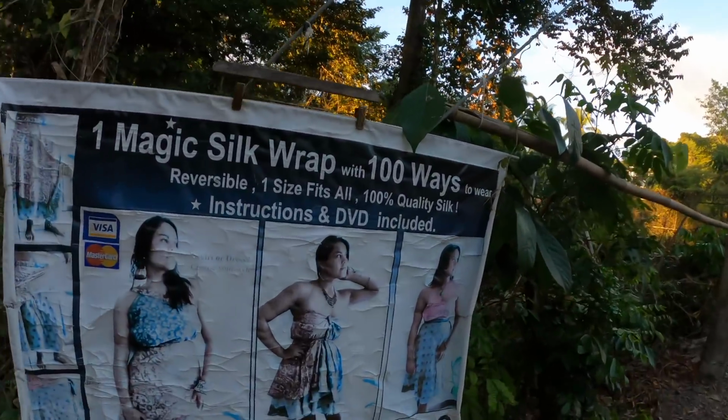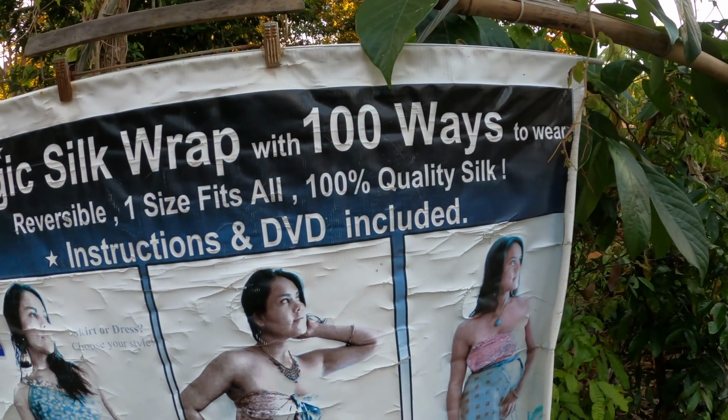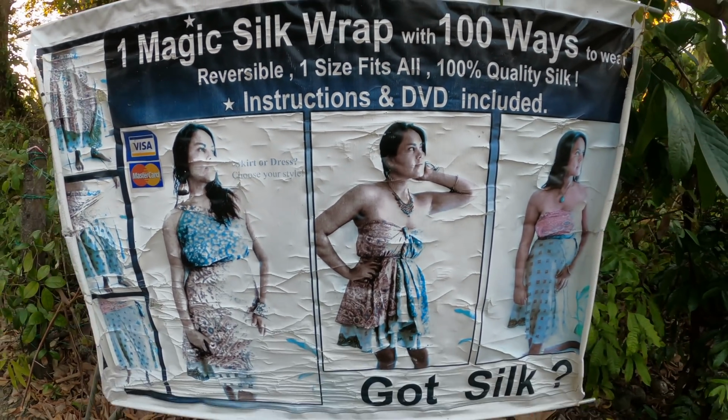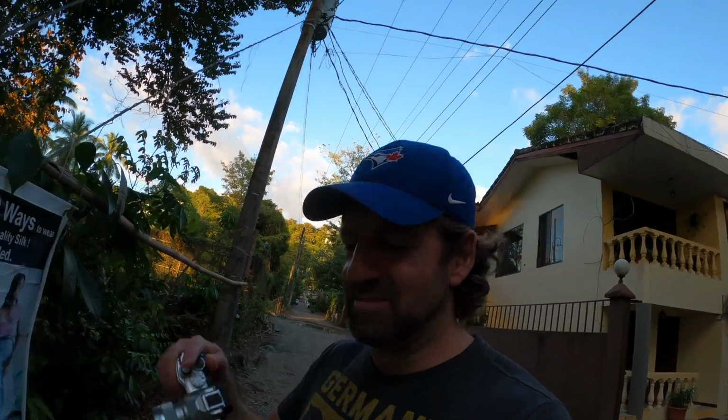Oh, look at this. One magic silk wrap with 100 ways to wear. Reversible, one size fits all. Wow. Got silk? Do you got silk? Let me know down in the comments if you have silk.